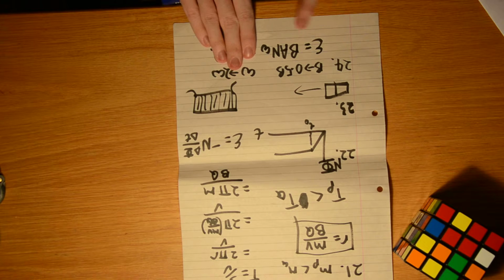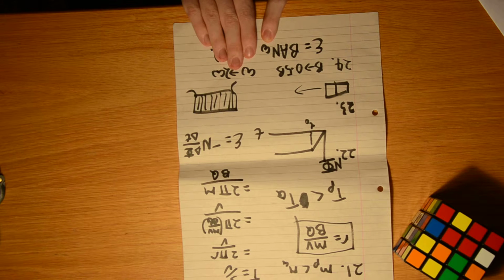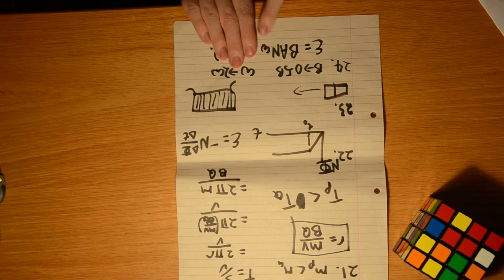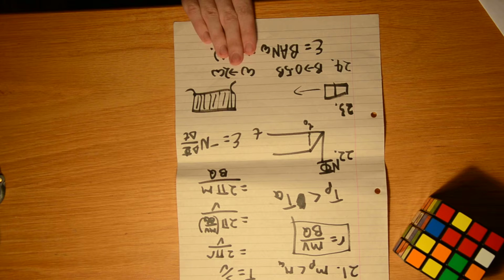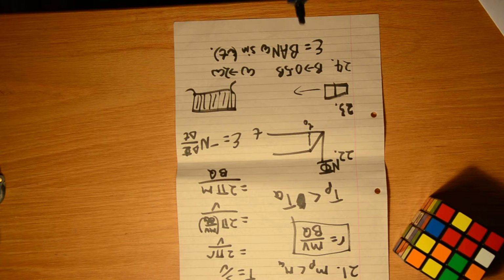Now, B is half, A hasn't changed, N hasn't changed, and omega has doubled. So I've halved that, doubled that, total effect: the maximum EMF is not going to change. So we're looking for a graph that peaks at the same values of max EMF as the original one. The original one maxed at 10 volts. This one is going to have a maximum EMF of 10 volts as well. So that's our first thing.